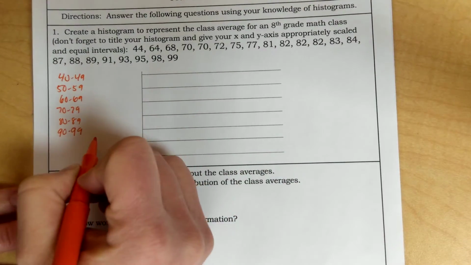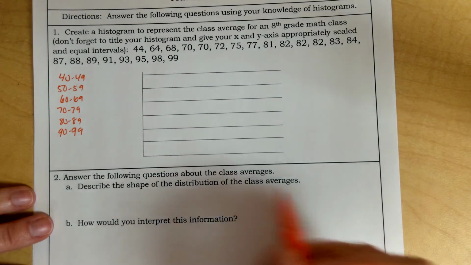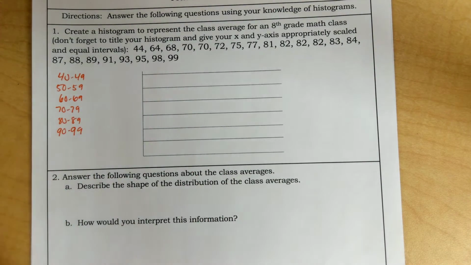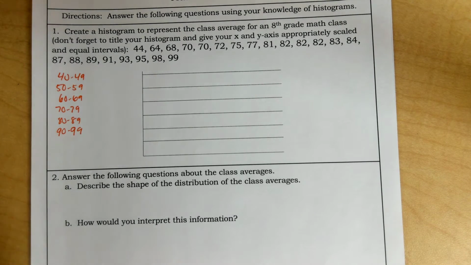And in this case, luckily there's not a 100, but if there was, we would do 100 to 109. If we had any decimals or anything like that, we would need to make sure that our intervals included those numbers as well. So we want to make sure that our numbers don't overlap, but they also include all the values that we have.